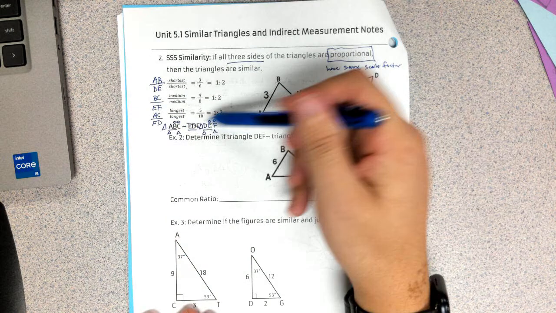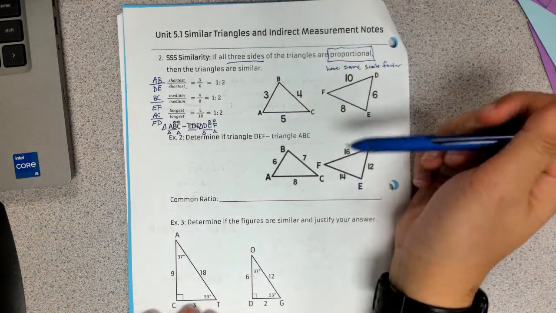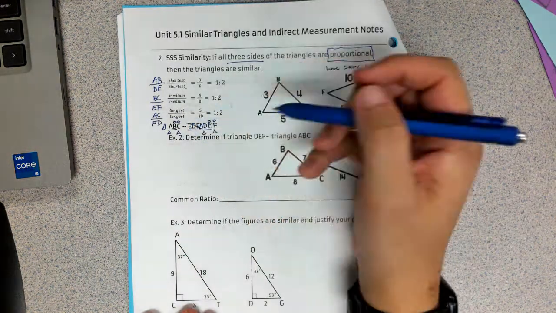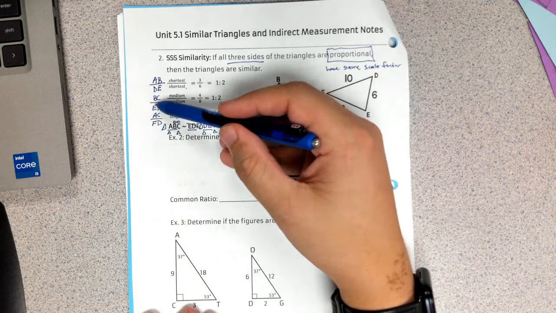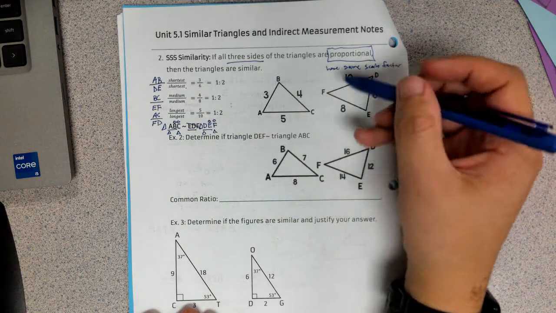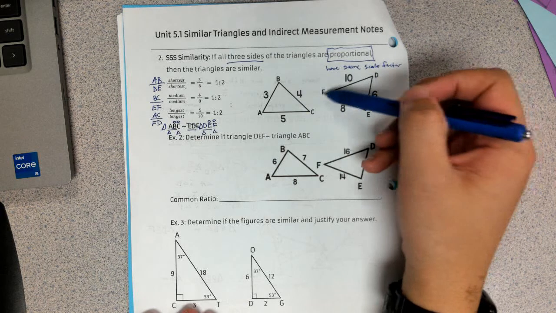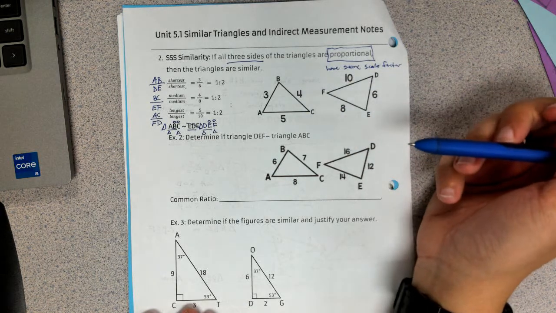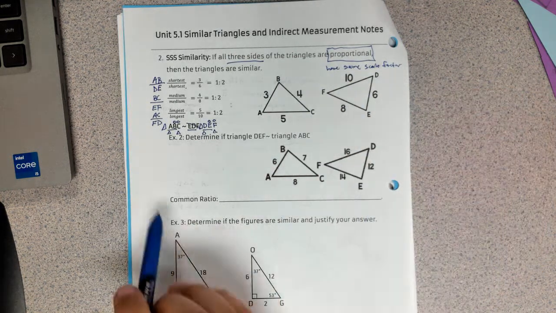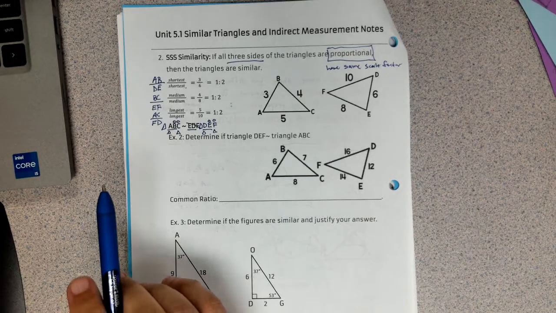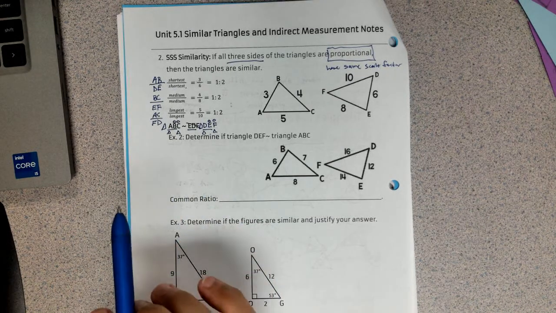Okay? The order matters, so we have to make sure that we write in the right order. As you see, if you say EF, that means that it needs to match AC, and AC was the big side, and FD was the big side, so that doesn't work. Okay? So, good error there in order to correct. Let's take a look at the next thing.